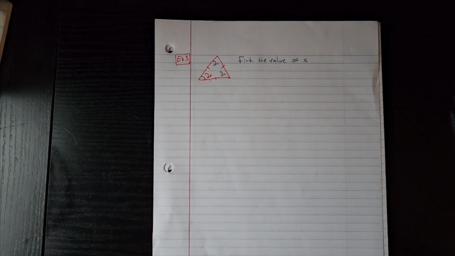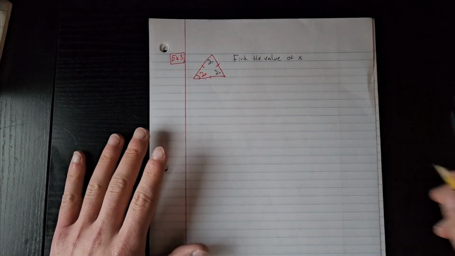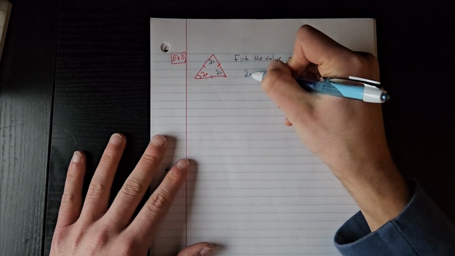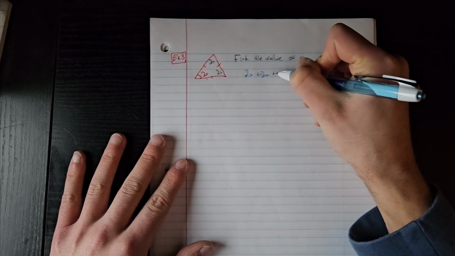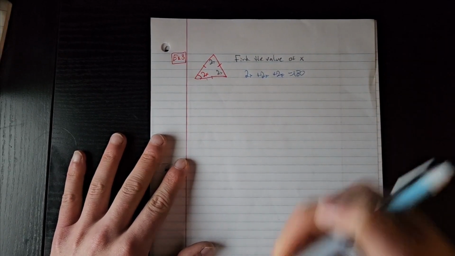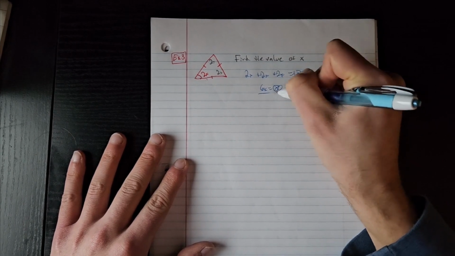And remembering the triangle sum theorem, adding up the 3 angles inside equals 180. So I can do 2x plus 2x plus 2x equals 180. I can combine everything together to get 6x equals 180.